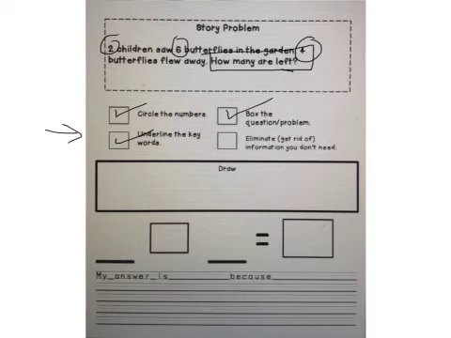Now I can eliminate or get rid of any information I don't need. I did have a nice picture in my head of 2 children looking in a garden, but I don't really need to know that there were 2 kids. What I really need to know is that I started with 6 butterflies and that 4 butterflies flew away. I'm going to draw that picture. Again, this is math class, not art class, so I'm just going to use circles. 6 butterflies. 1, 2, 3, 4, 5, 6. And then I'm going to get rid of the 4 butterflies that flew away. 1, 2, 3, 4.